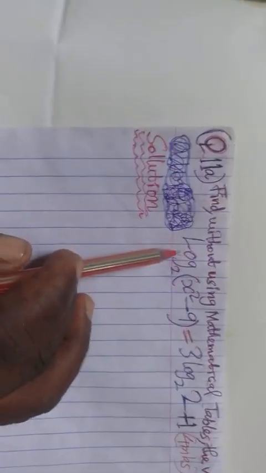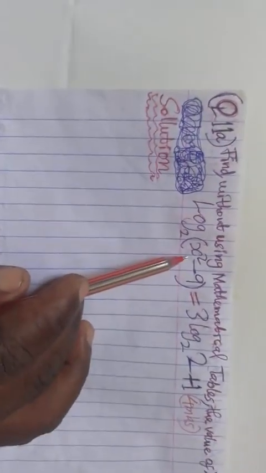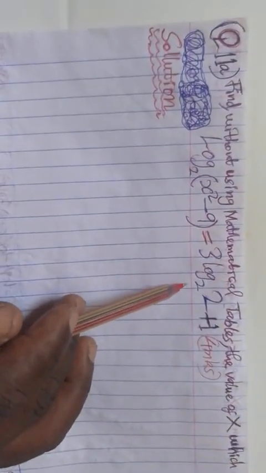So question number 11 says that without using mathematics tables, find the value of x which satisfies the equation. This was a KCSE question, 2005, paper 2, question number 7. The equation is log base 2 into brackets x squared minus 9 is the same as 3 log 2 base 2 times 2 plus 1, 4 marks.